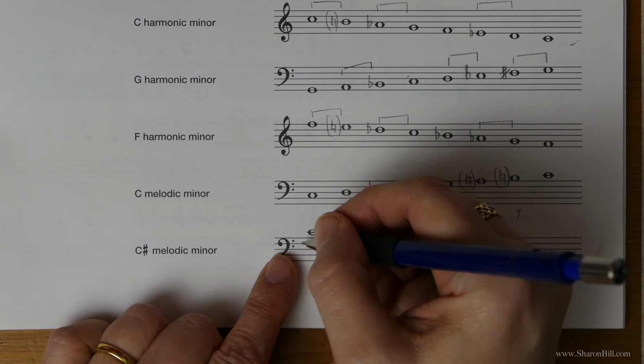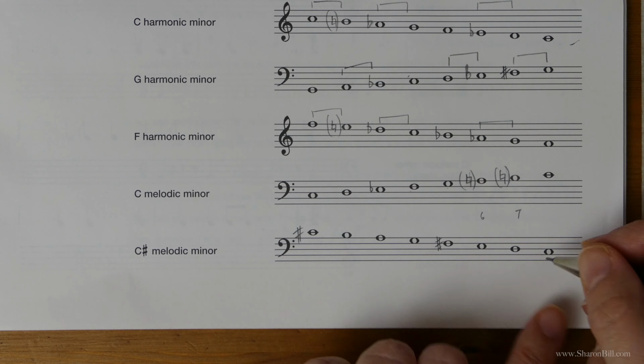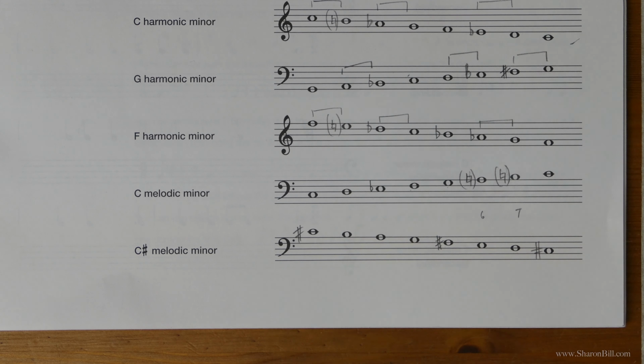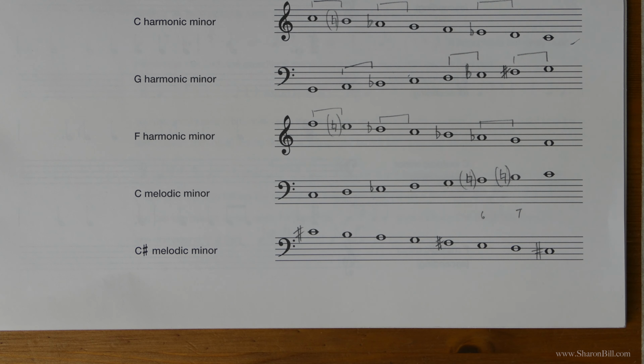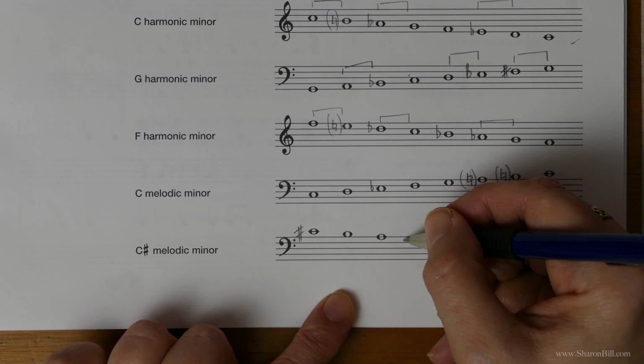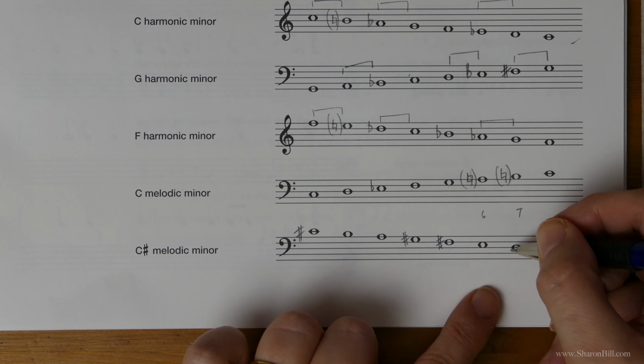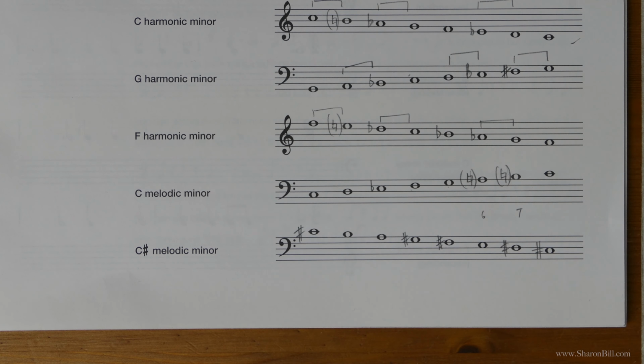Now the C sharp, we're beginning and ending on C sharp, so it feels like we've already got too many sharps, but because it begins and ends on C sharp, we have to use that twice. G sharps and D sharps, there we go.